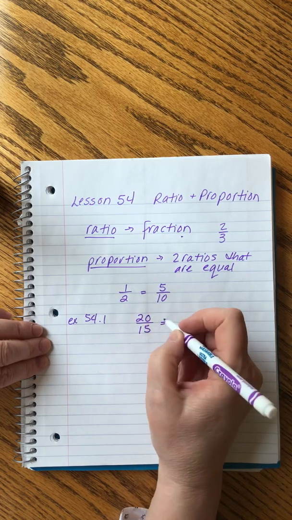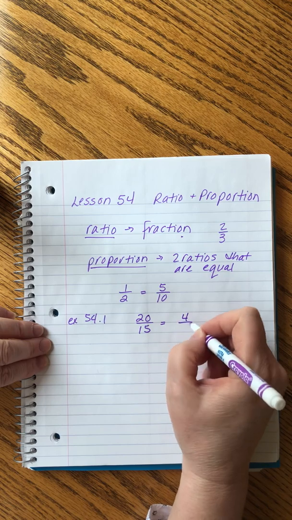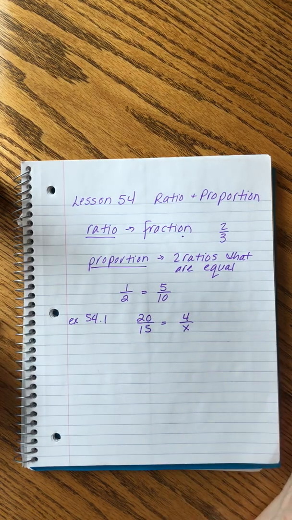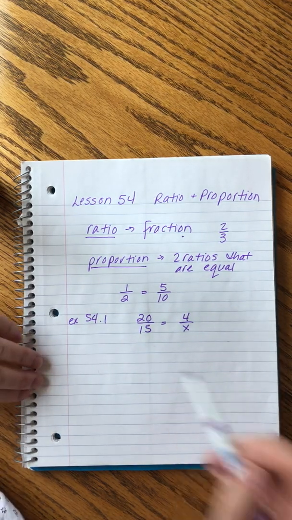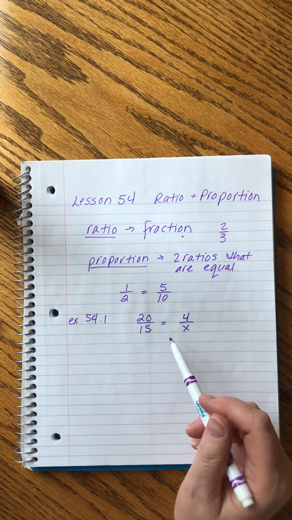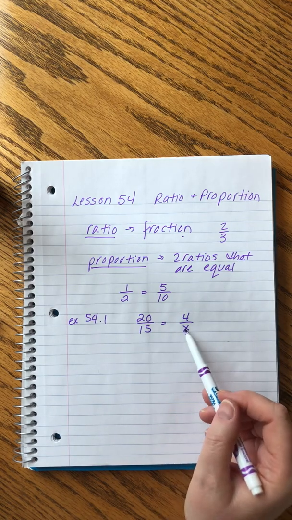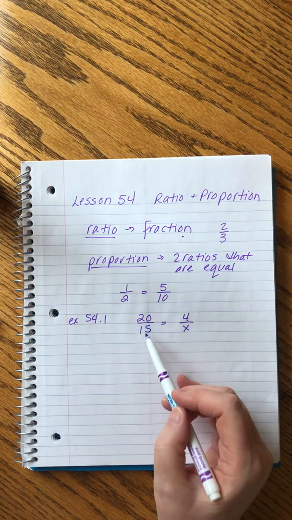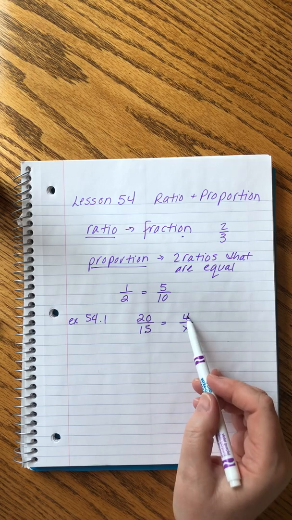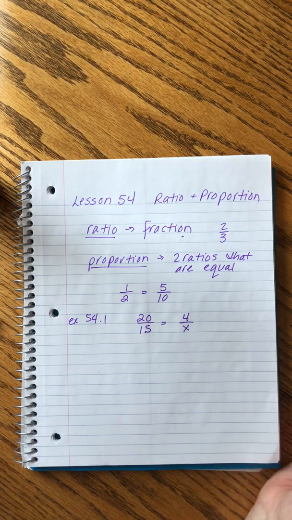20/15 equals 4/x. Now, I know you, Caleb, and I know your brain, and I know you can just look at this and go, oh, well, clearly this number is 3, because this is 4 times 5, and this is 3 times 5, and there's the 4, so that would be 3. Okay, cool, I know you get it, but let's figure out the process.